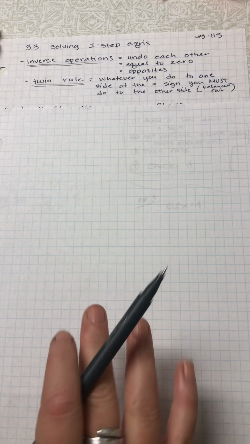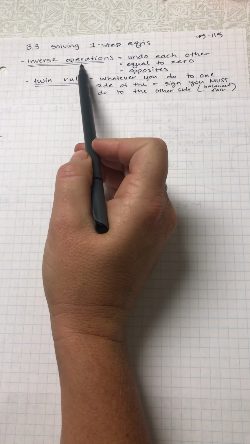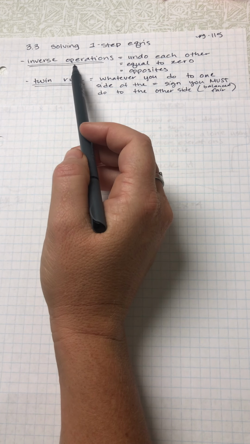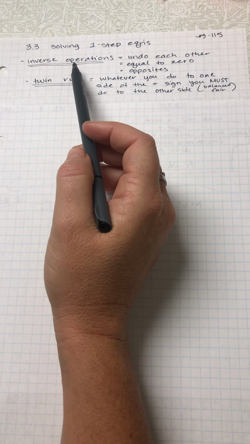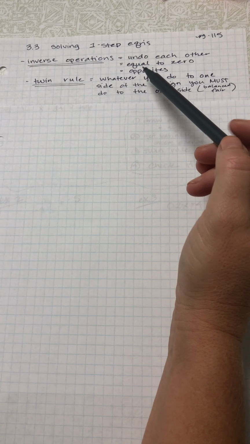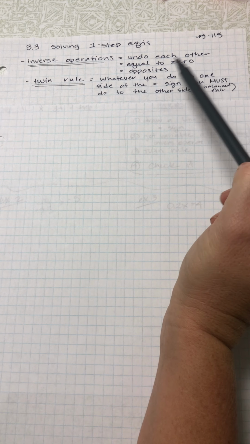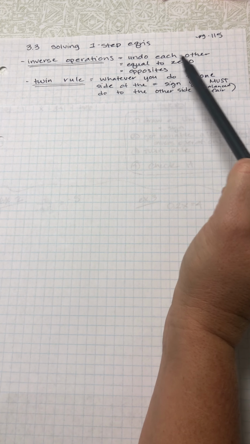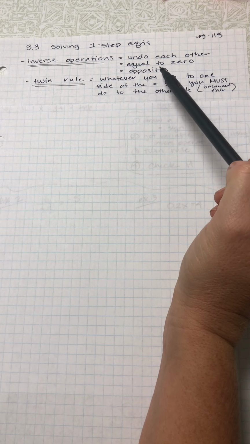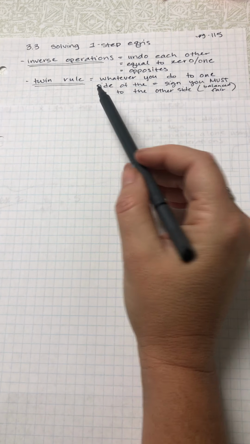The first couple things I want to go over is inverse operations. We use inverse operations to get the variable alone, which is the goal of these equations. We want to get the variable all by itself. Inverse operations undo each other. When you put them together, they're equal to 0 and they're opposites, okay? So they can also be equal to 1 for multiplying and dividing.